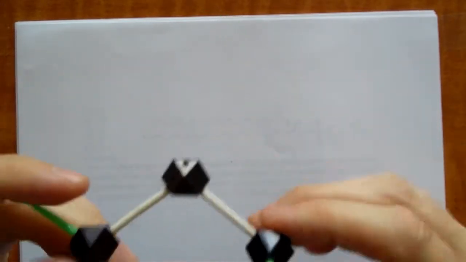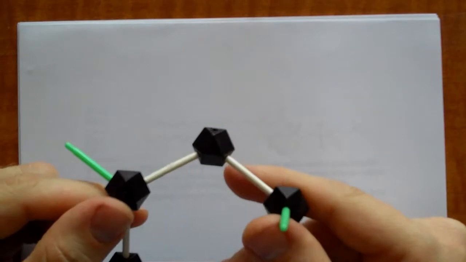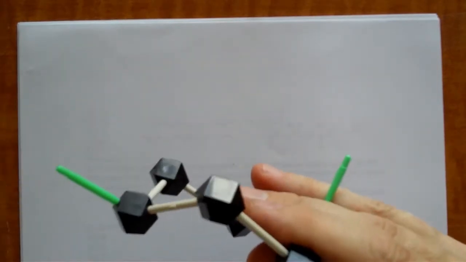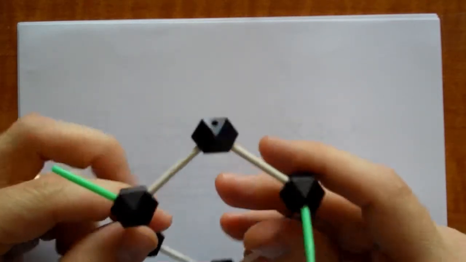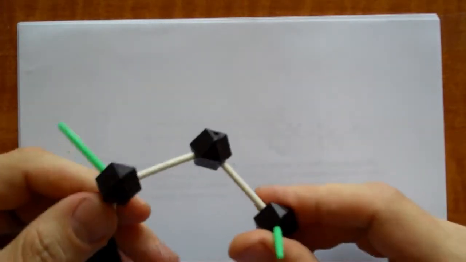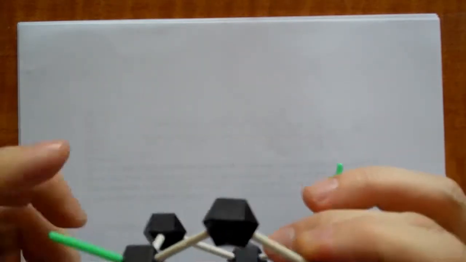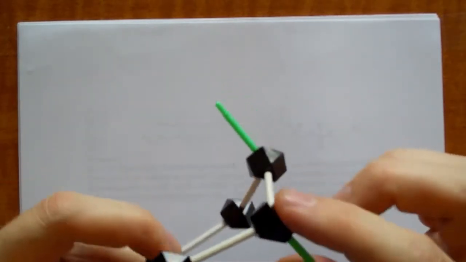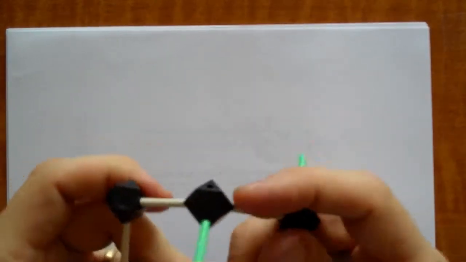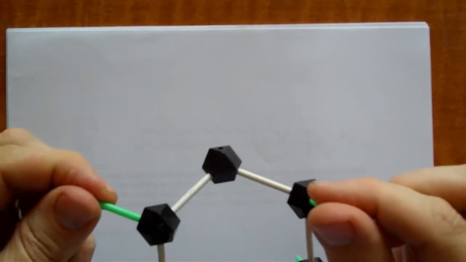What about 1,3? 1, 2, 3. Can you see that? These are also trans with respect to each other. But if one is axial, the other one's going to be equatorial. So these two are trans with respect to each other. I know that because I see this other hole right here. So this is on the same side of the ring, and this is on the underside of the ring, or the average plane of the ring, as we've been calling it. So these two greens are trans with respect to each other.